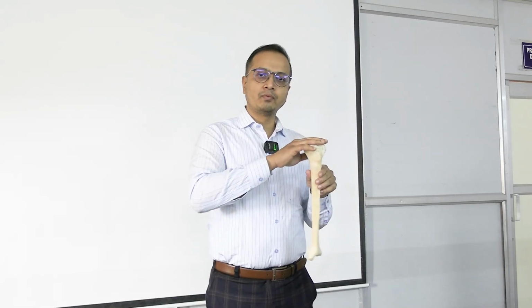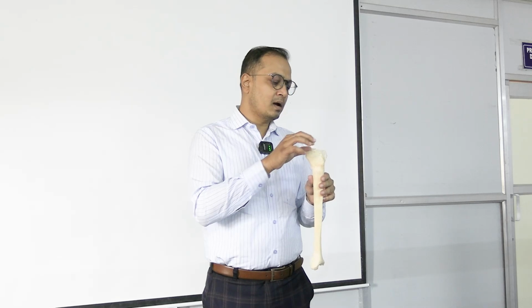Once you have identified it, again we are going to talk about the features present on the upper side of this bone. In the upper side there are two condyles. The one present on the medial side we call the medial condyle. The other is present on the lateral side, and we call it the lateral condyle.